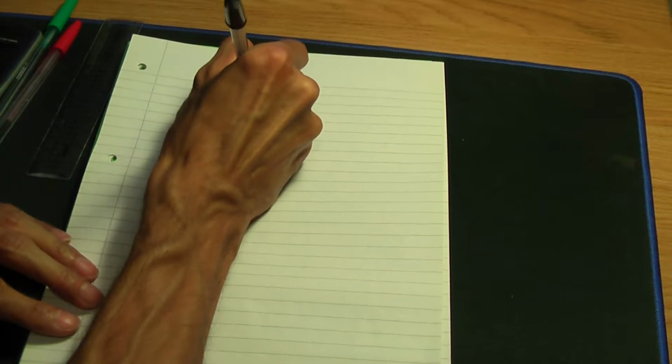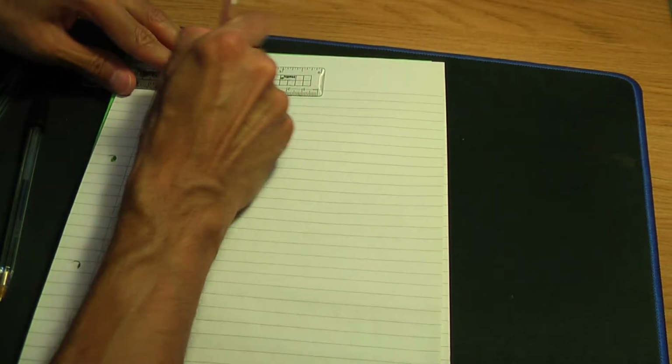So let me take a fresh piece of paper. So let me title this multiplication. Let's take a red pen and a ruler, underline this.